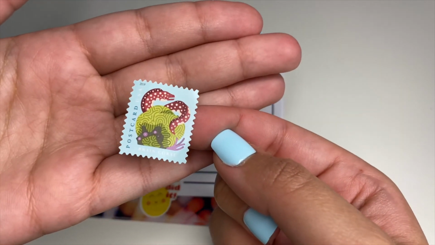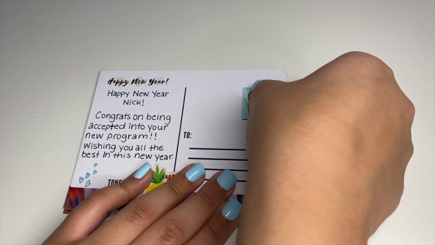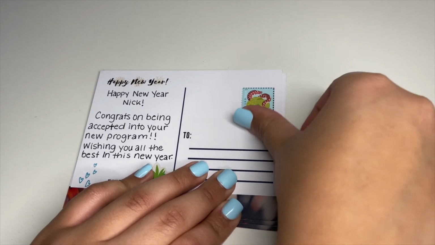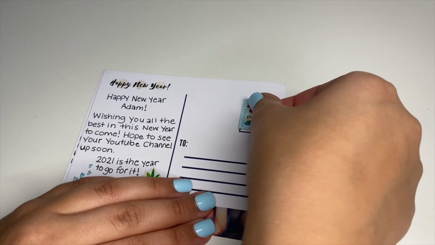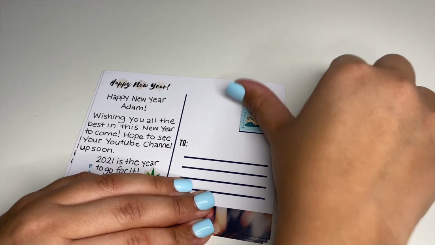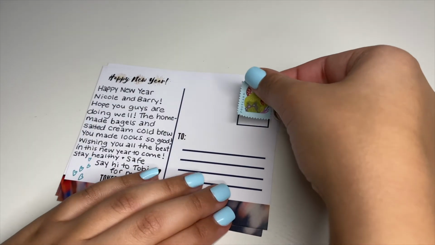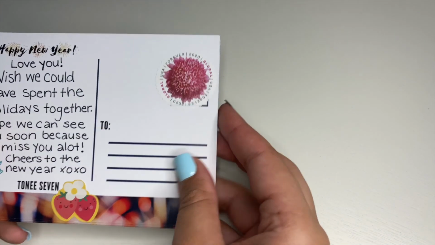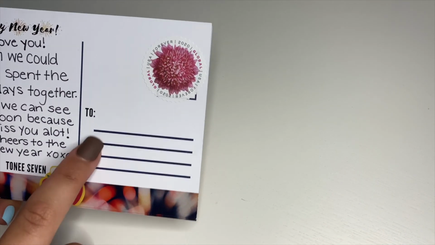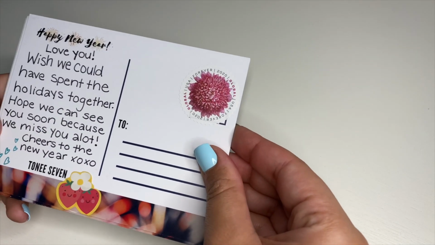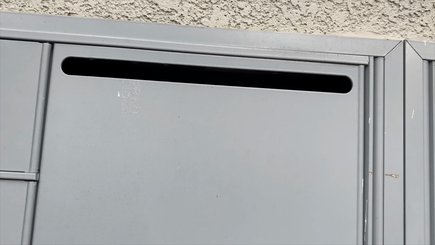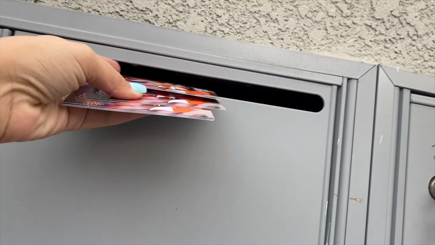And I finished writing all of the messages on each postcard. So now I'm just going to add the stamps in the little boxes on the top. And once I'm done with that, I'm going to fill out the to who it's going to. And now we can send these out. So I'm going to put these in a little drop box.